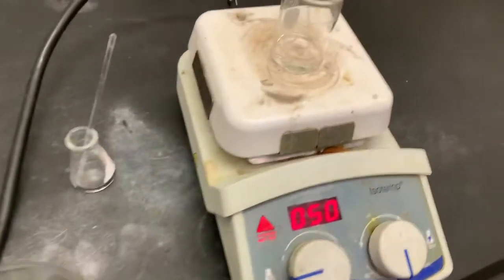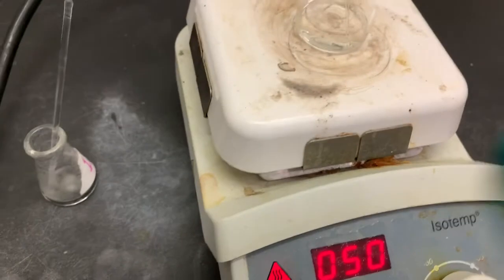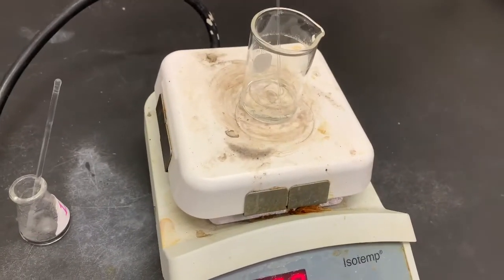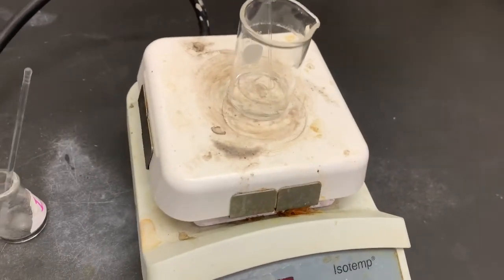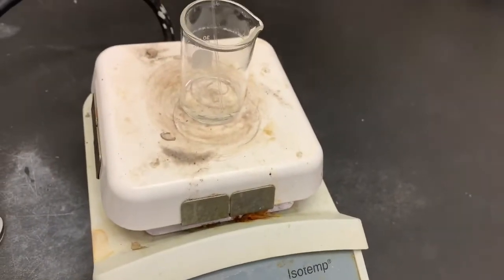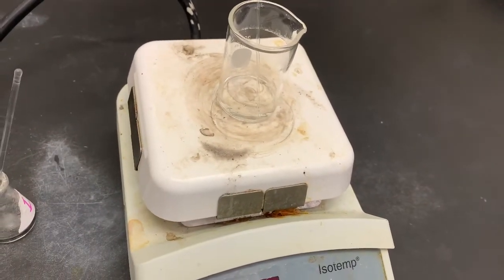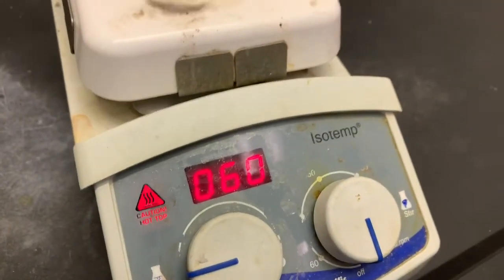And over here, I have my benzoic acid. Excuse me, that is not benzoic acid. This is naphthalene in the diethyl ether slowly evaporating. I'm going to turn the heat to 60 just to help move it along.